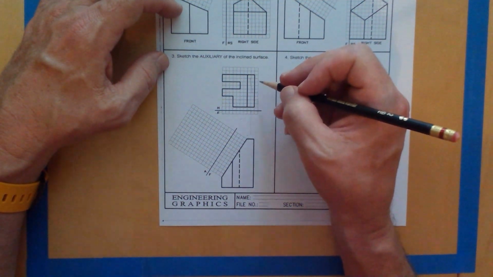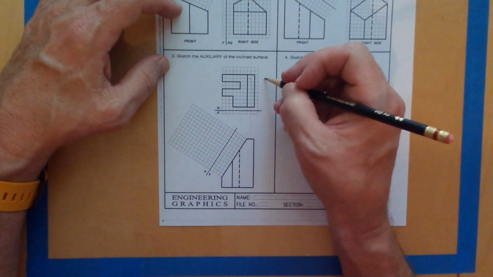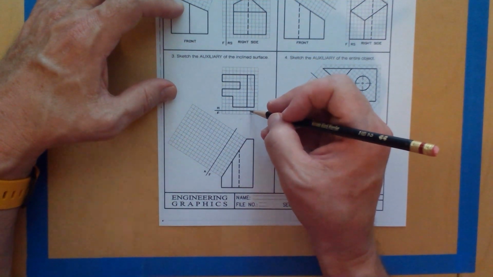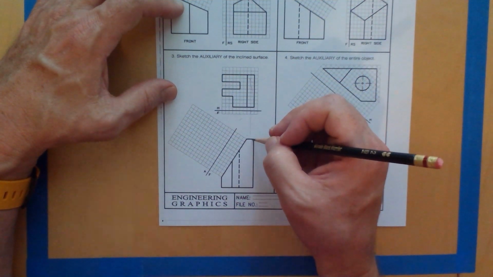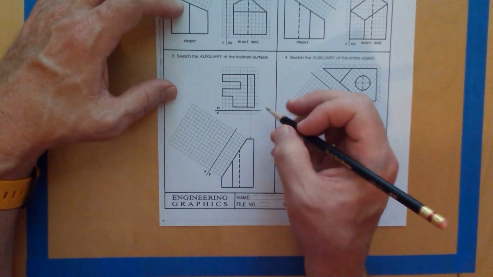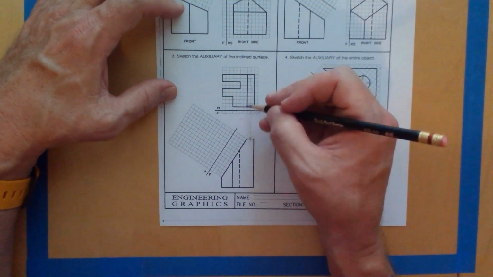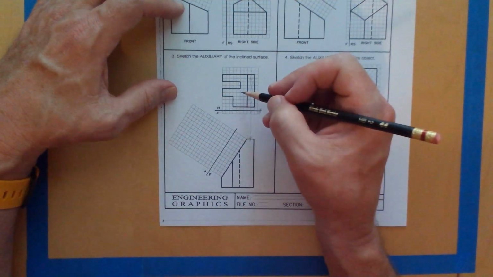This surface is shown true shape and size. Now, how do we know its true shape and size? Because it is projected through a projection plane that is parallel to the surface, right? So here's the surface in question. Here's the projection plane, and so therefore this is a true shape and size surface, all right?